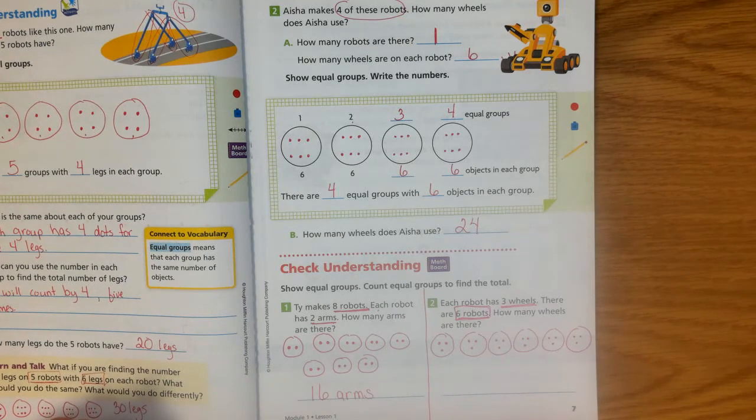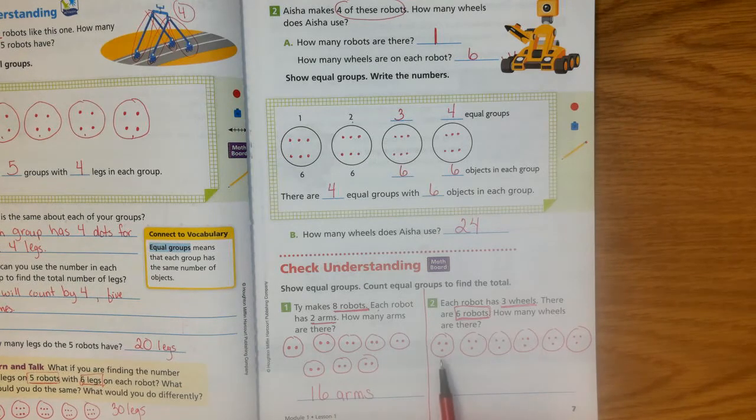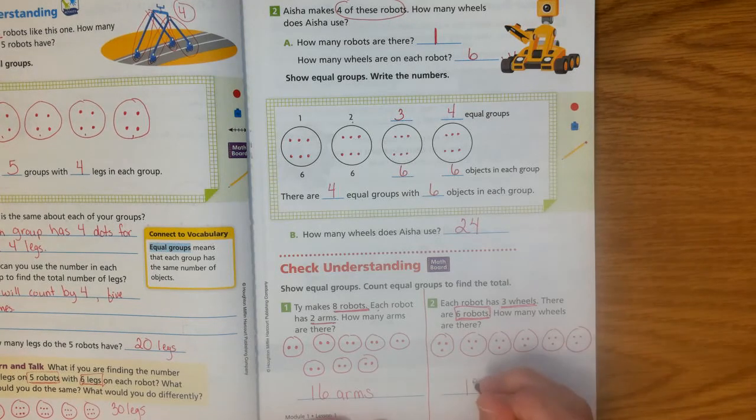So now what am I going to count by? Going to count by 3s. So I have 3, 6, 9, 12, 15, 18. I have 18 wheels. And I know I can spell my labels correctly because it's right here in my problem.